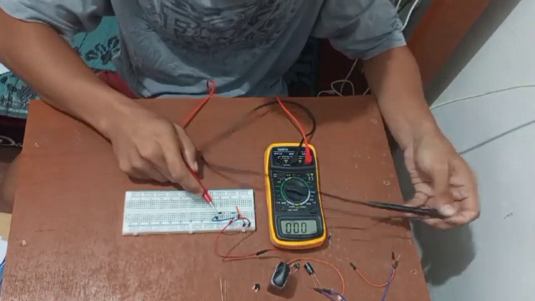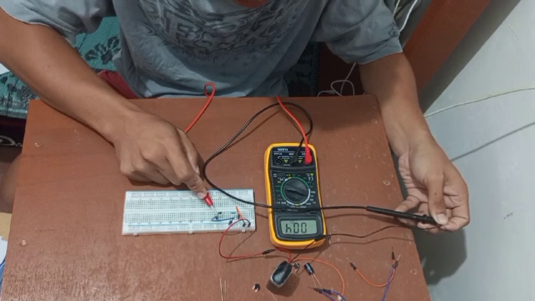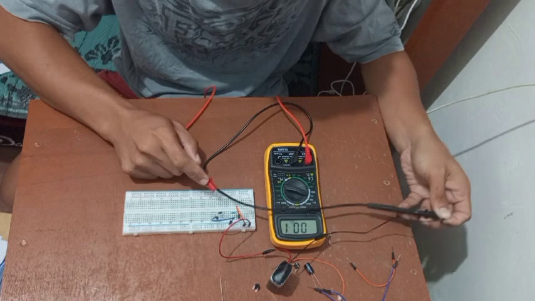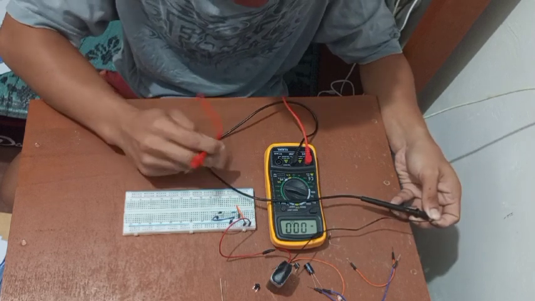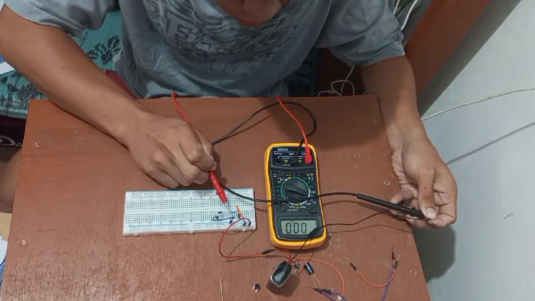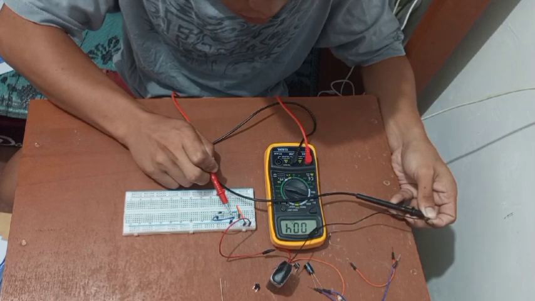For the value of diode, we have 0.3. For the current of resistor, 0.4.